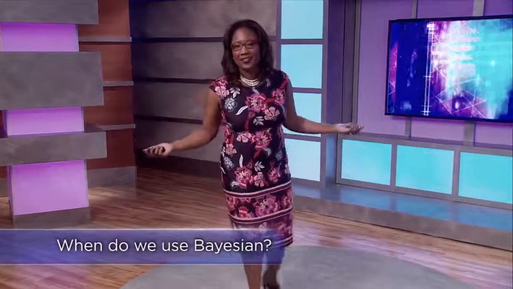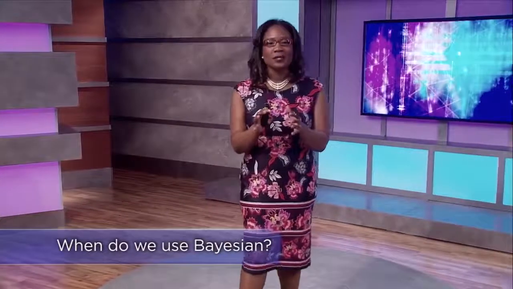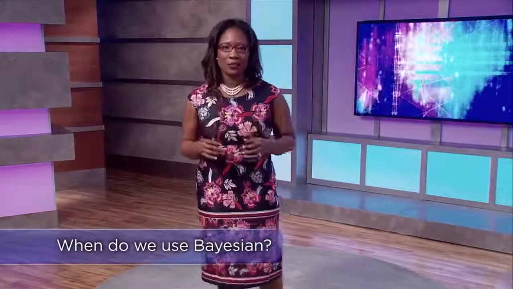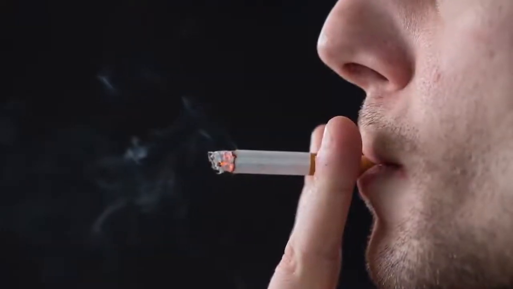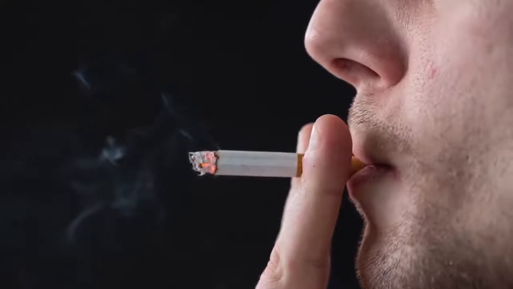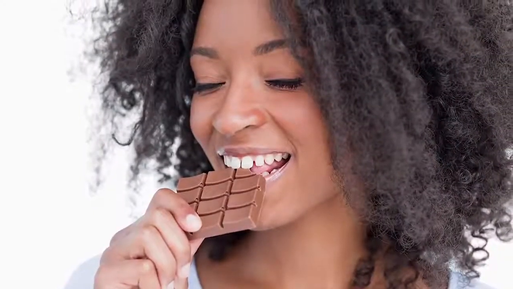So at its foundation, we use conditional probability theory to quantify the relationship between our prior beliefs and our observations. All right, so when should we go Bayesian? Well, it's pretty useful if we want to estimate a proportion, where you have a rough idea, but you don't really have much data. So maybe you want to estimate the proportion of people who smoke, or the proportion who like chocolate.